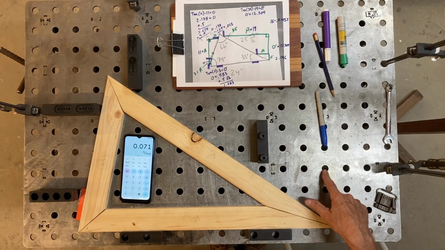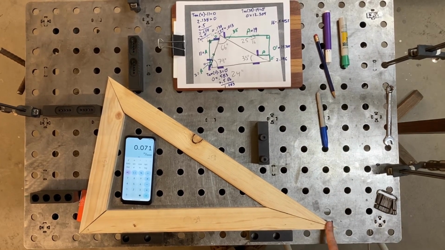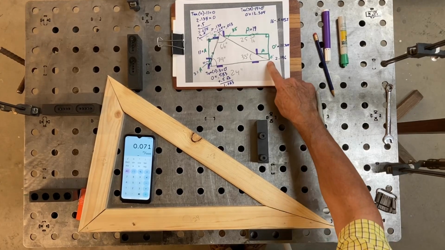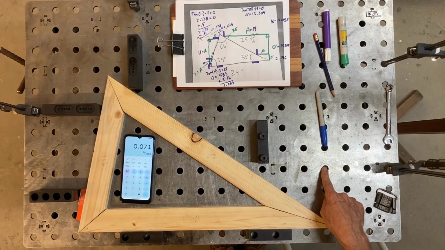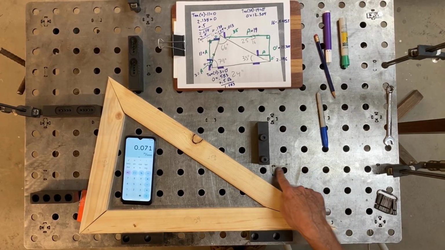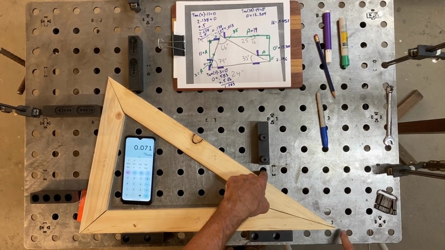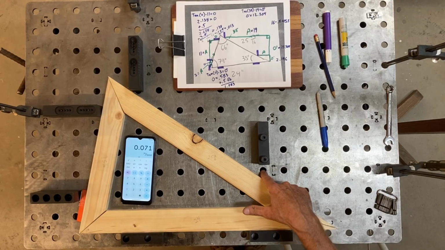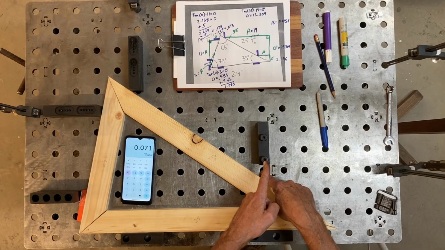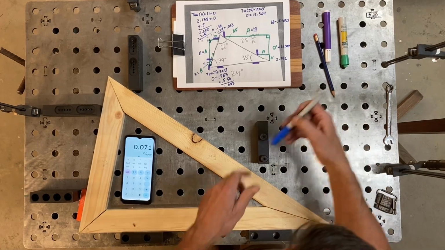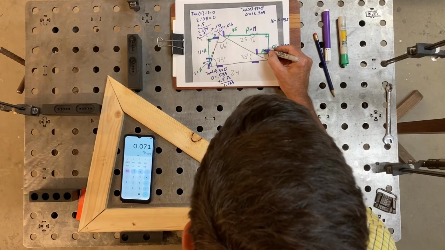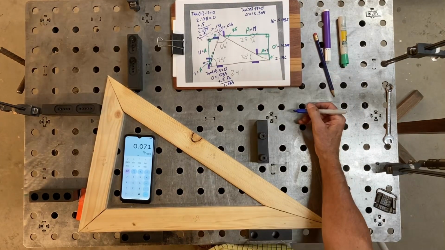Well, from this hole, remember our point right here is a 1/2 inch this way. So we're going to add a 1/2 inch. So we're going to 2, 4, 6 plus our 1/2 inch. That's 6.5. Plus the 1/2 inch to get to the edge of our fence block puts us at 7. So A is equal to 7.